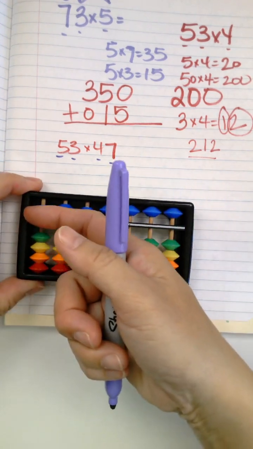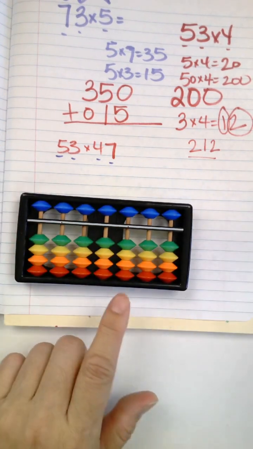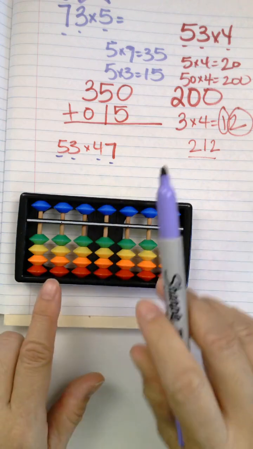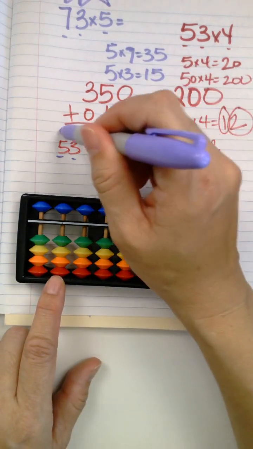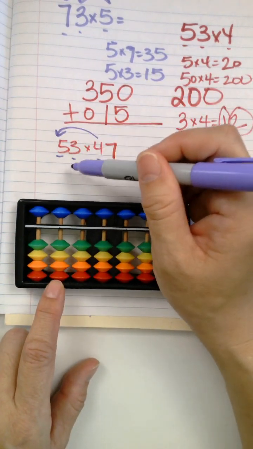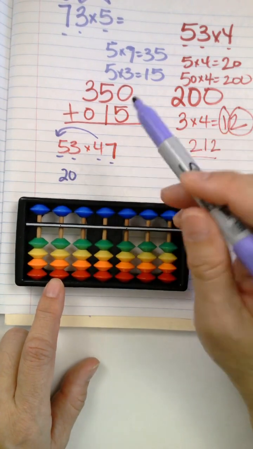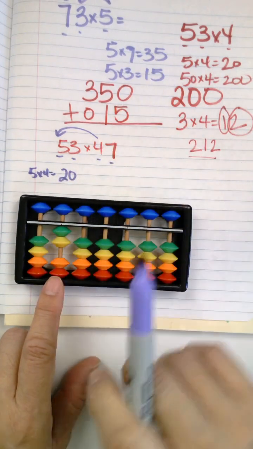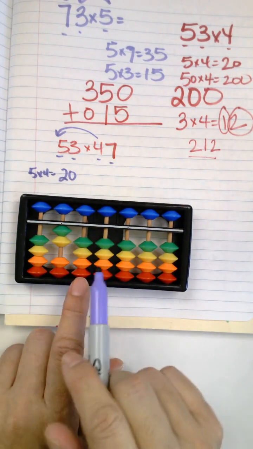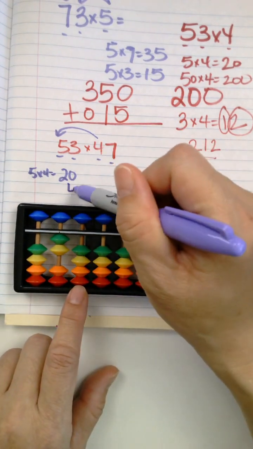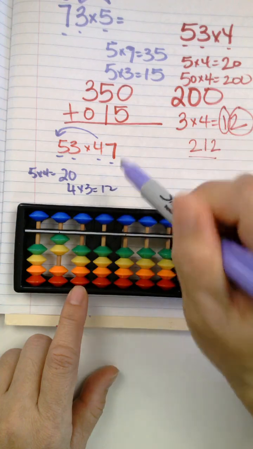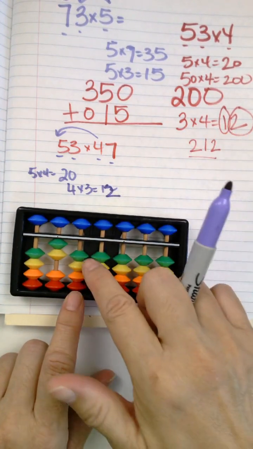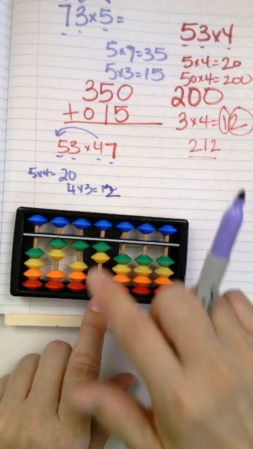It's all the same. It's not that complicated. If you look, 1, 2, 3, 4, our starting point is 4. The first thing we're going to do is 4 times 5, which is equal to 20. So I do my 2, and then my 0. And then my next one is 4 times 3, which is 12, right? So again, it's 1 and then 2.